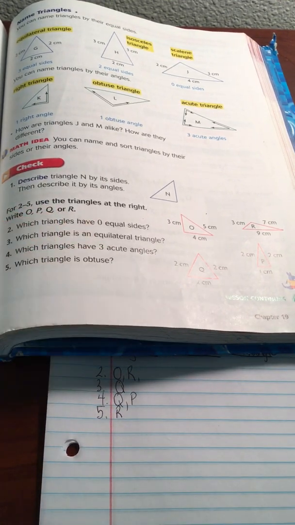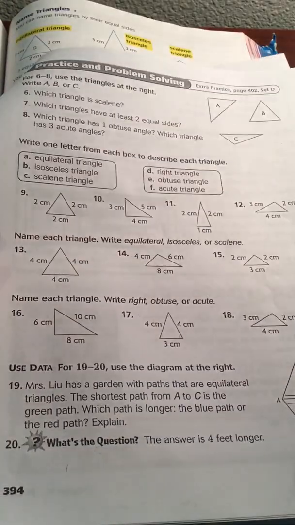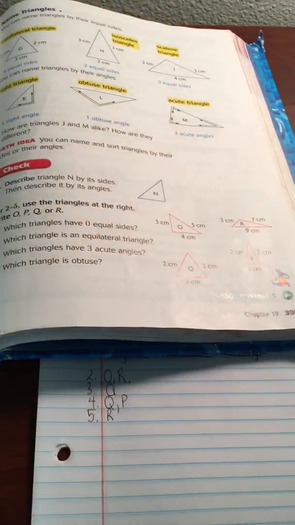Okay, I'm going to have you go ahead, and I apologize, I should have had you turn in your packet to the next page. I'm going to go ahead and turn in my packet. We just did this part. Now I'm going to turn to page 394, and let's take a look at our pages here.